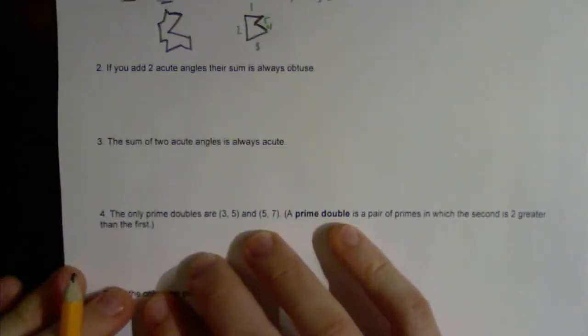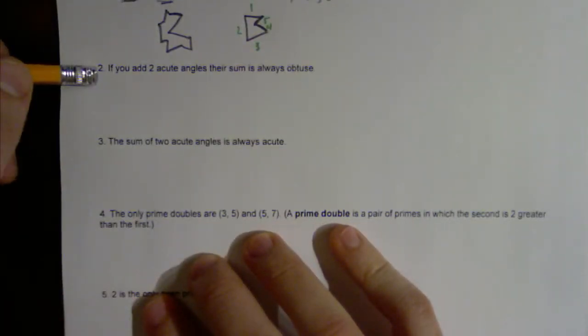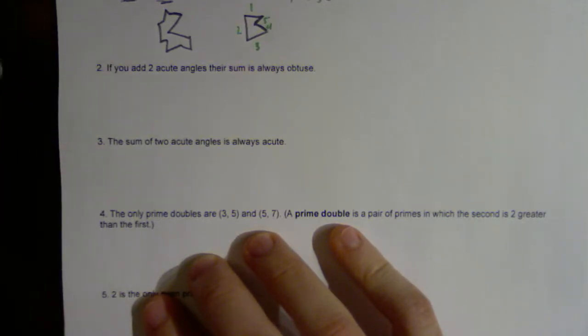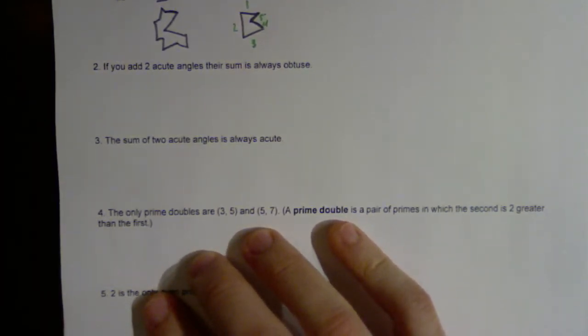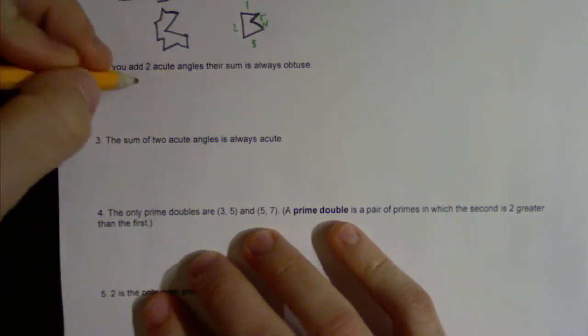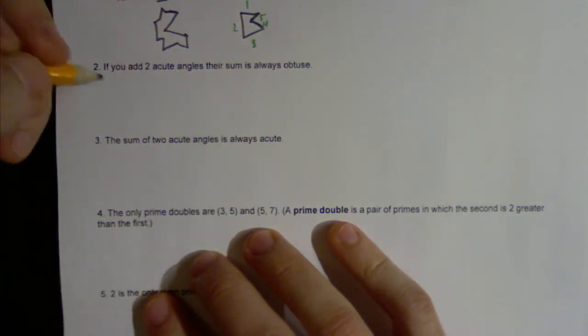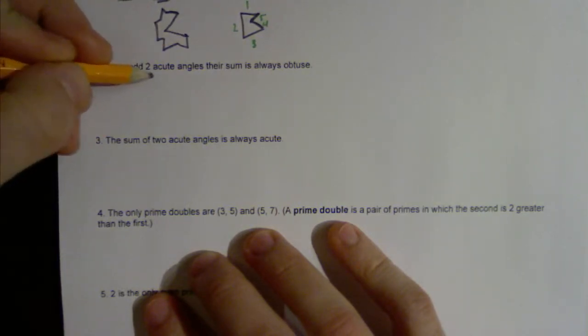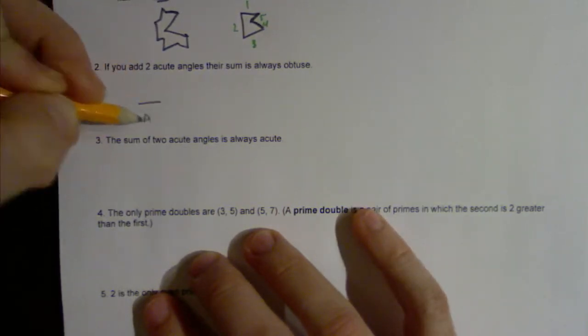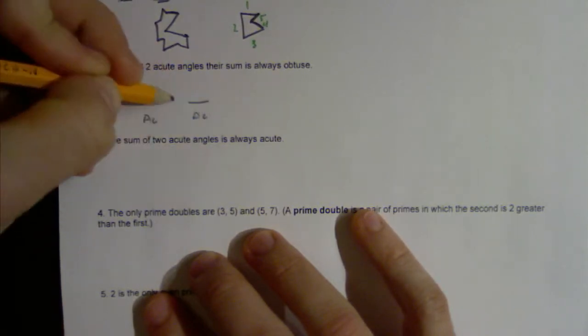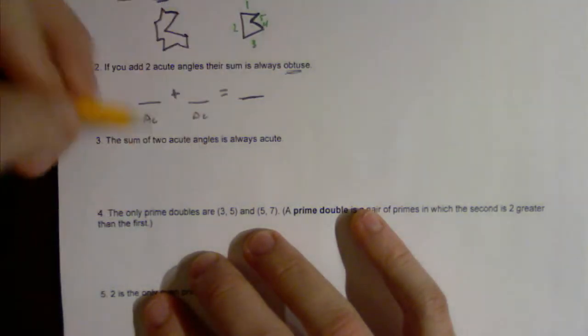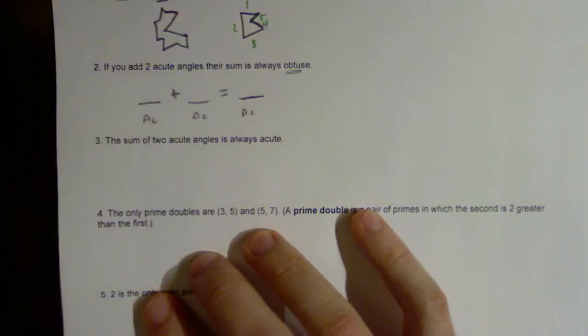All right, let's move on to the second one. If you add two acute angles, their sum is always obtuse. If you think about that for a moment, I am going to say right off the bat, I think this is false, and let me try and come up with an example as to where that is false. If I add two acute angles, so that means I need to have an acute angle, another acute angle. I'm going to need to be adding them, and I want it to be something that is not obtuse to come up with a counterexample.